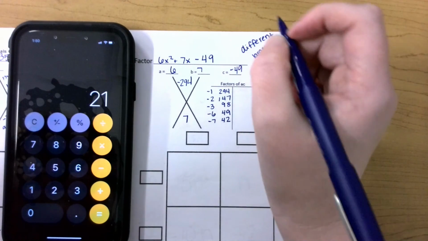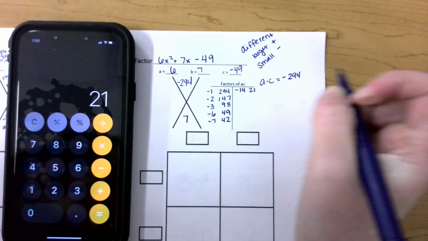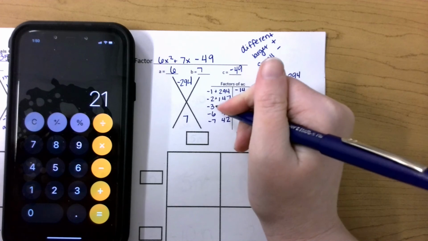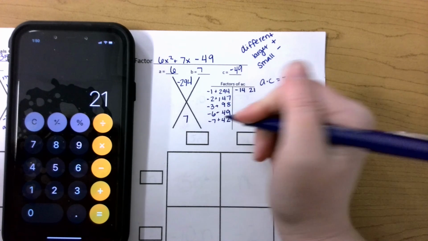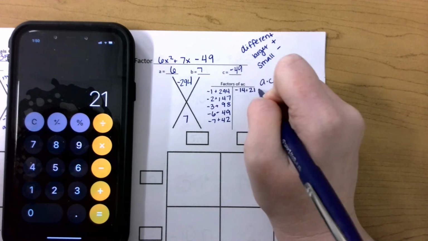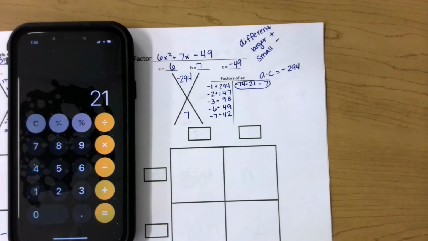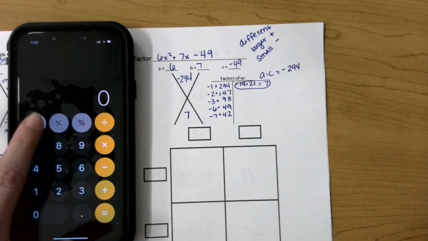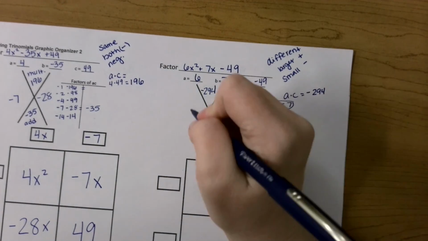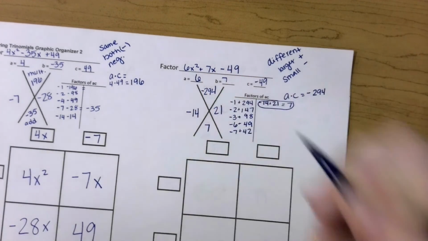Okay, 14 and 21 though. So we also have negative 14 and 21. If I add these, remember it has to get to 7, so I have to subtract and get to 7. If these are super far apart, it's not going to work. But if they're kind of close, like 21 minus 14, that would give me 7. So that's what I'm going to use. There may be some more factors in between, but I don't care because we found the ones we're looking for. So negative 14 and positive 21 are what I'm using.